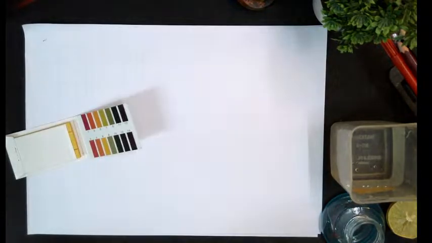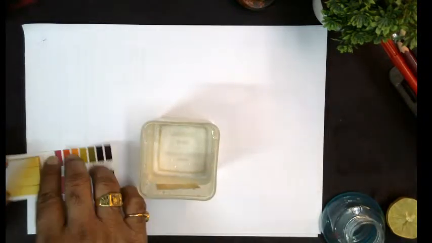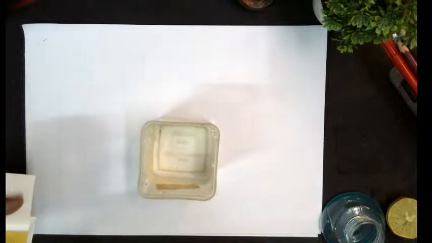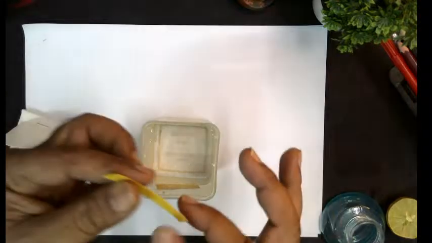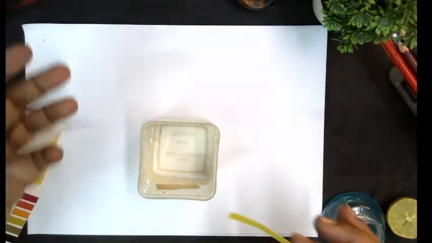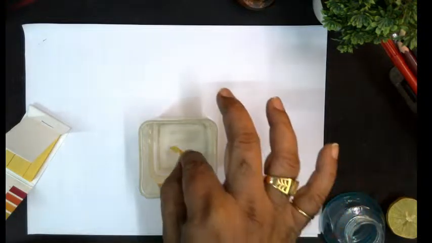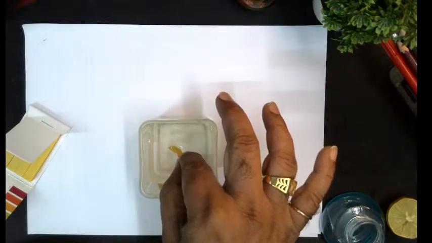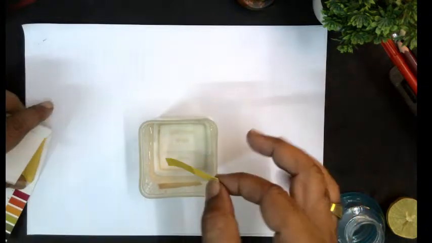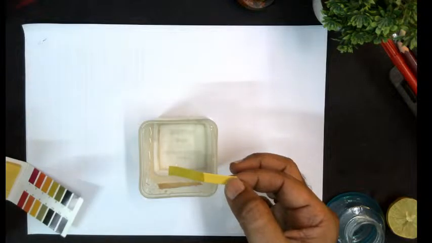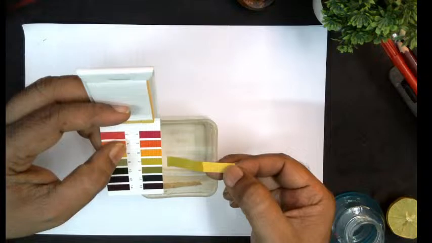For instance, let me take water here, and let us take a pH paper strip. Make sure it is not wet. Now I got the water. Let me dip this strip and check the pH of water. So it is almost pale green. You just don't touch here, just compare the surface. Now the pH is 7.